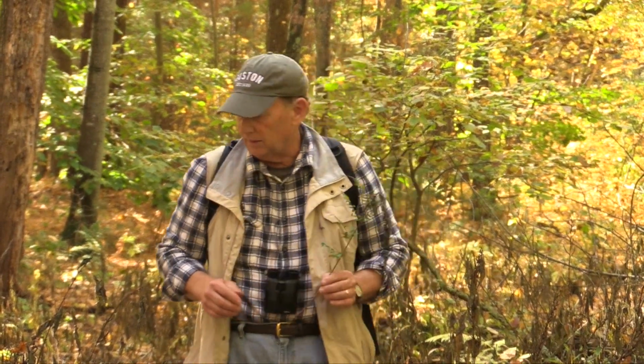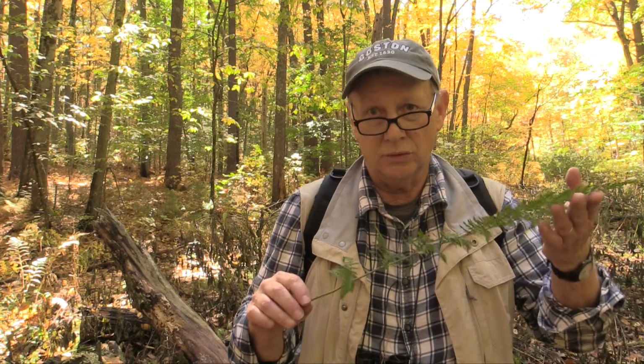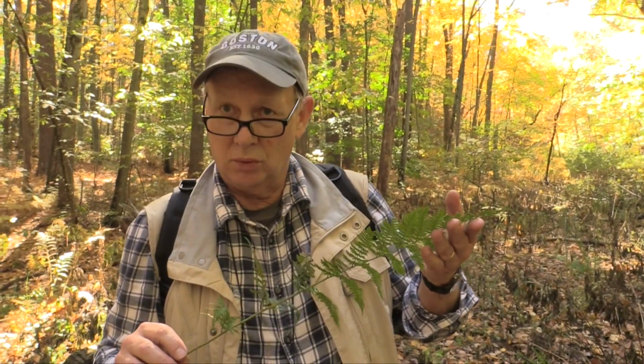We're going to look out for other ferns, and I'm going to identify them as we see them. Ferns are some of our oldest plants. Again, these go back to the Carboniferous period, and the way that ferns reproduce is through spores. And different species of ferns have their spores located on different places.